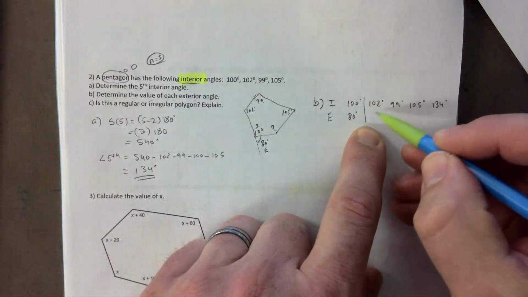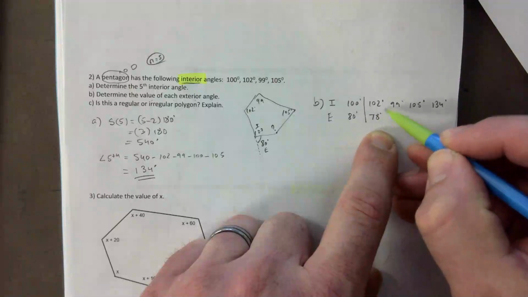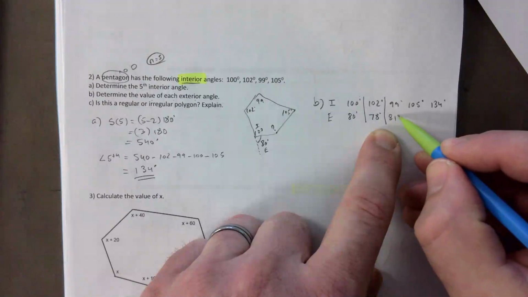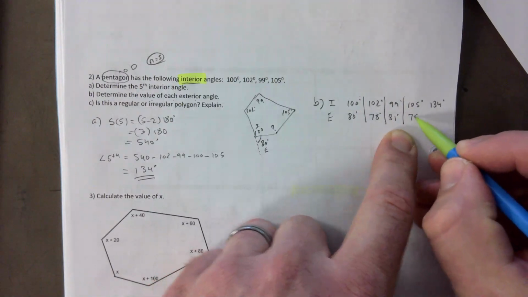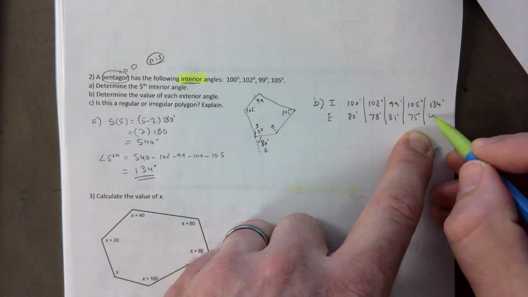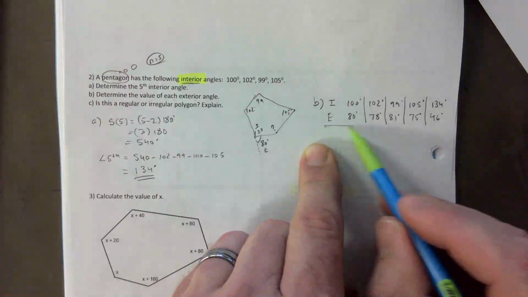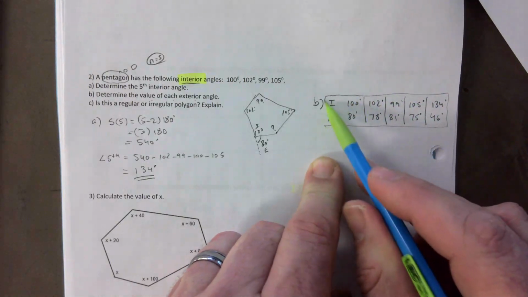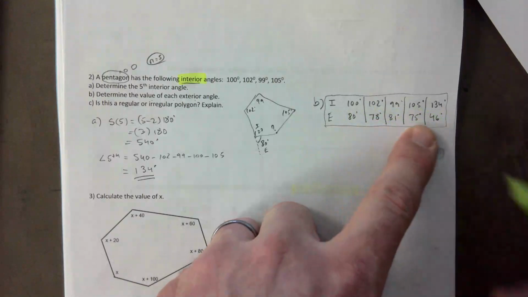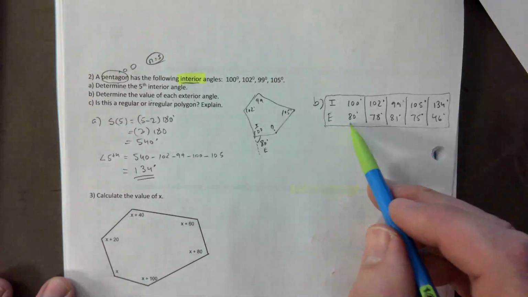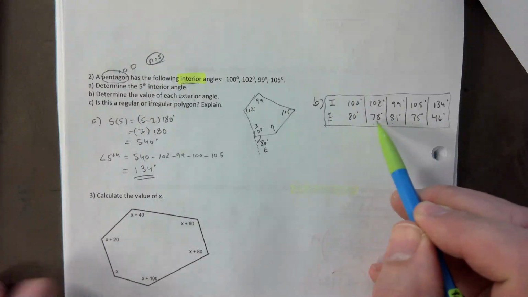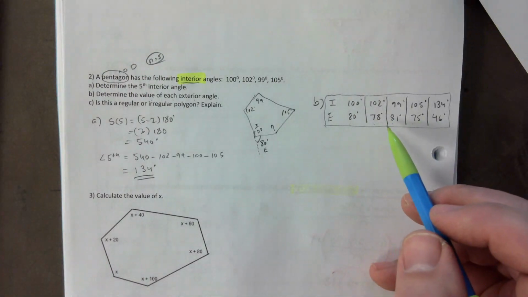Okay. For this one, it's 78. For this one, 81, right? For this one, 75. And for this one, it's 46. Okay? So you've listed all the interior angles and all the exterior angles that go with every single angle. Okay? And if you add this up, this should add up to 360, by the way. Okay? You know for sure then you're doing everything right.